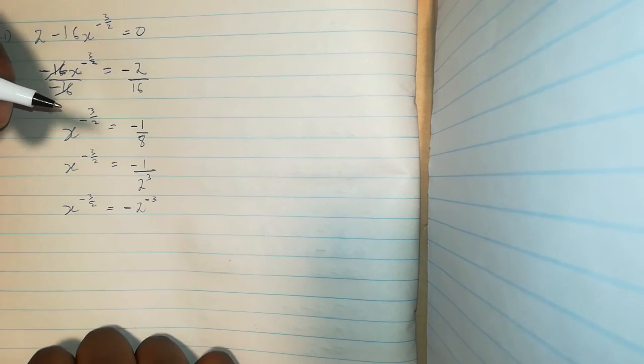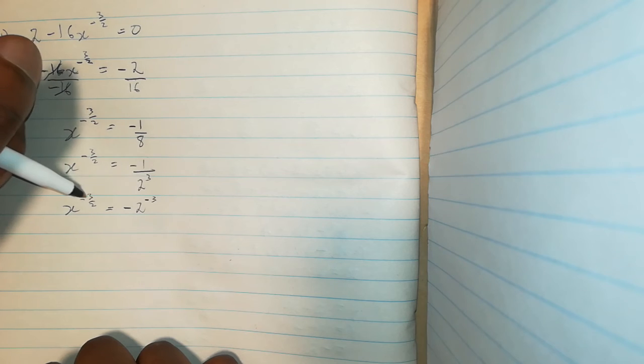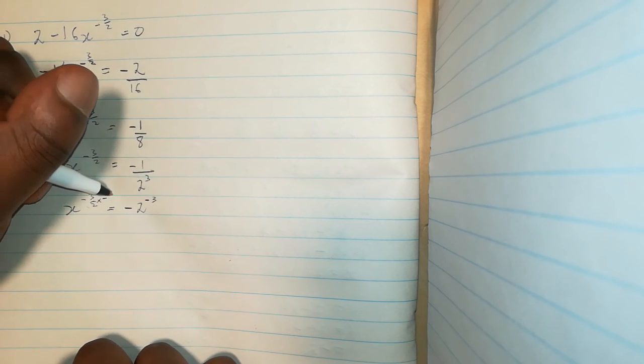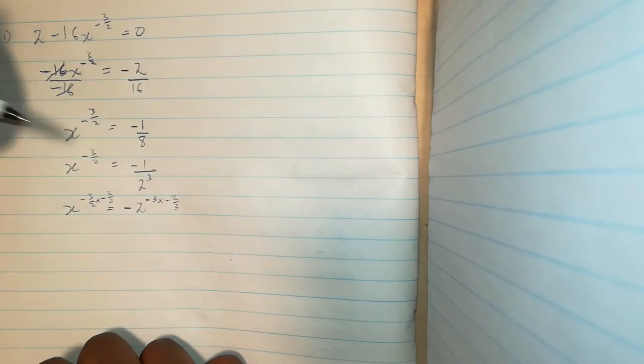Now we want to solve for x, so what do we do? We want to get rid of this power. So how do you get rid of this power? You multiply by the negative of its reciprocal, which is 2 over 3 in this case. You have to multiply this side also by negative 2 over 3 so that everything could cancel out.